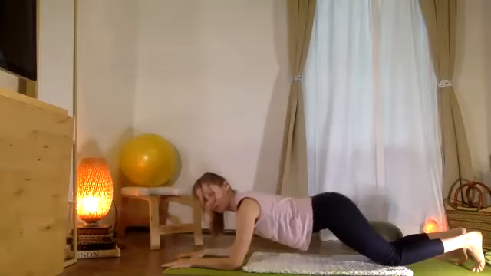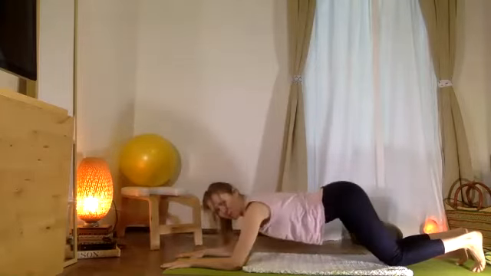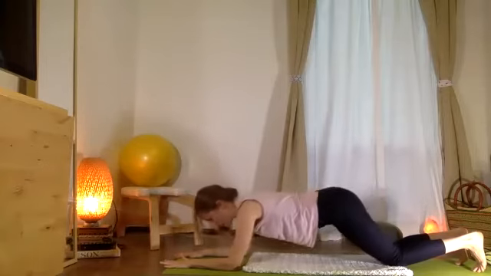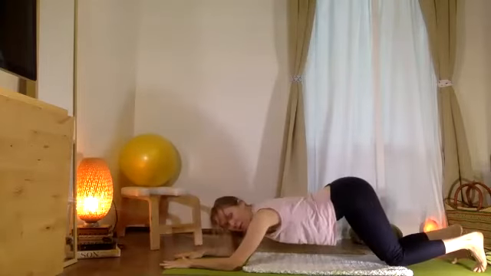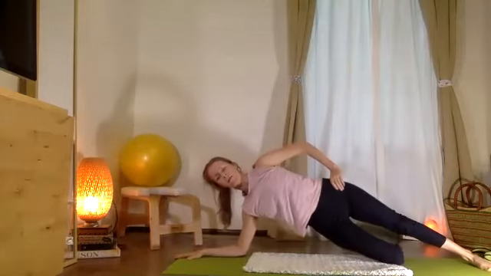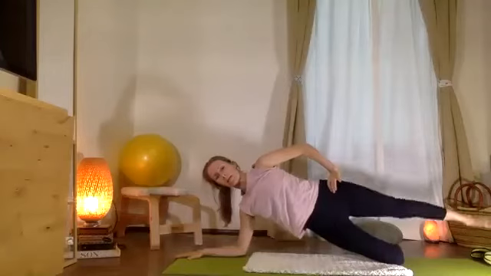Okay, let's do this one more time. Let's do 2 more. Let's do 2. It feels good. It feels functional. I'm liking it. Good. So now with your hips back, keep your bottom knee down on the floor and then rotate into a side plank.